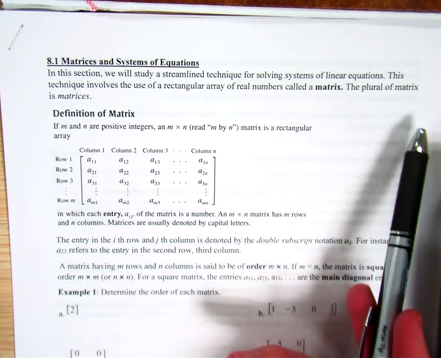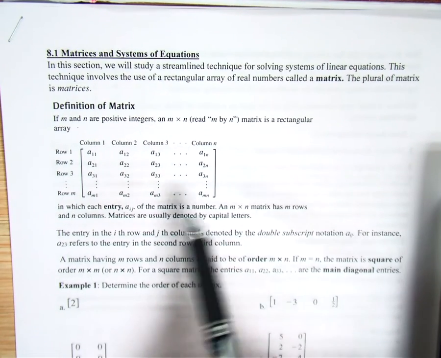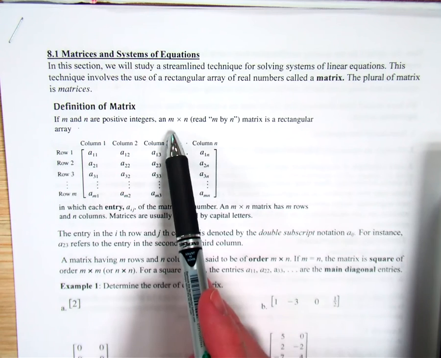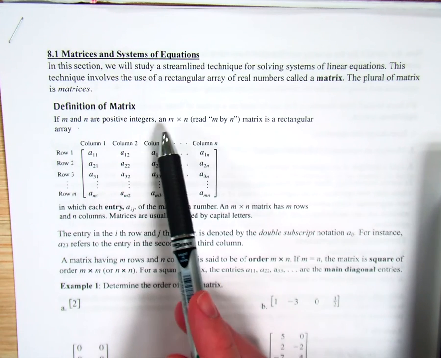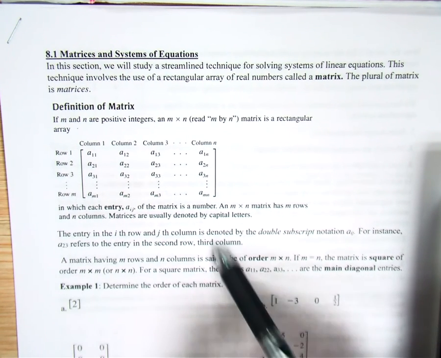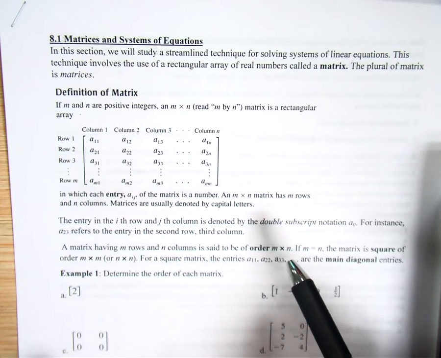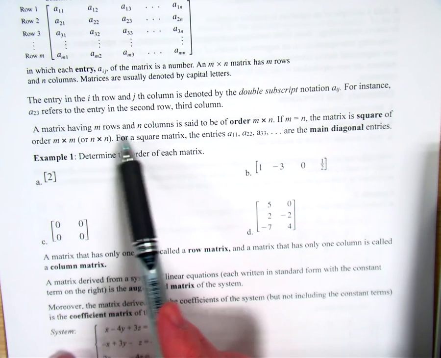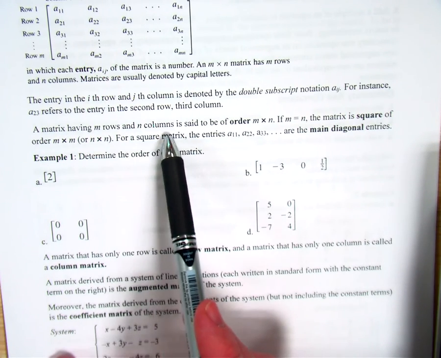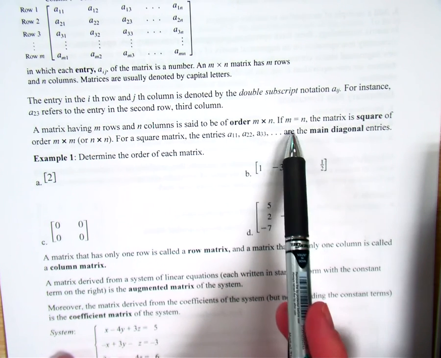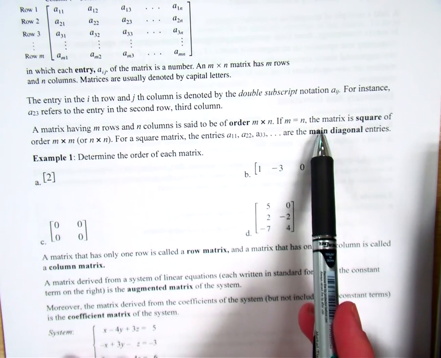So you know about matrices from Algebra 2. They're labeled in rows by columns. So M by N, if it's a 3 by 4, you have 3 rows and 4 columns. A matrix having M rows and N columns is said to be of order M by N. If they are equal, then it's considered a square matrix.